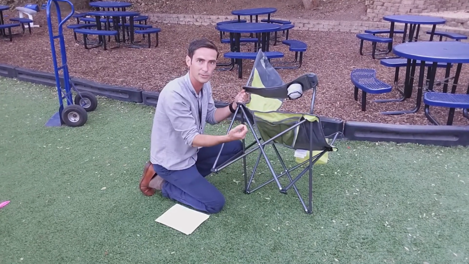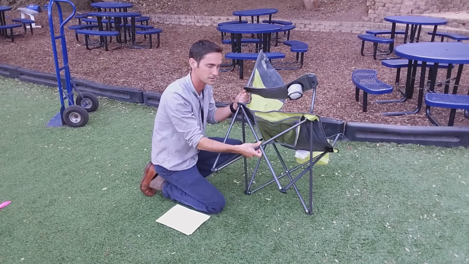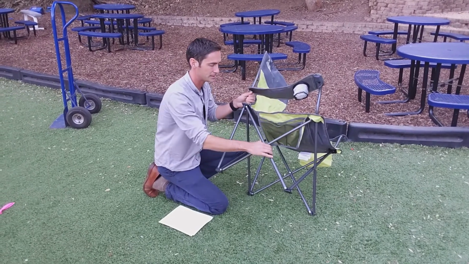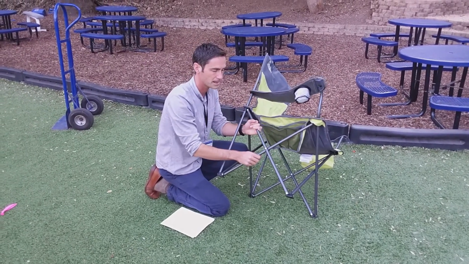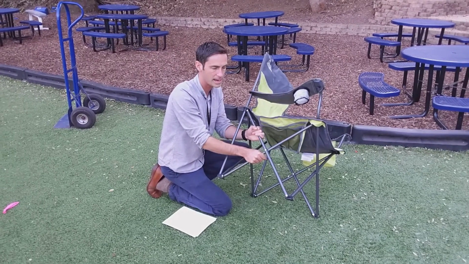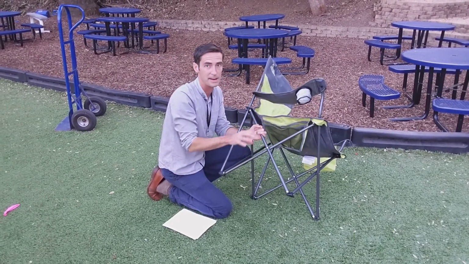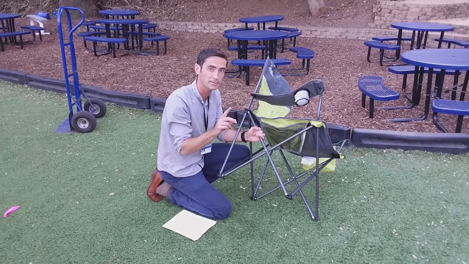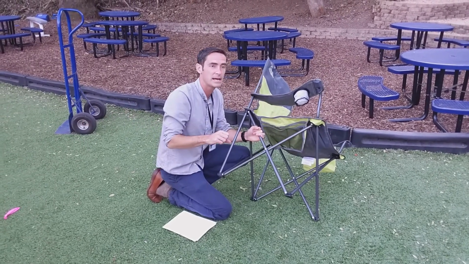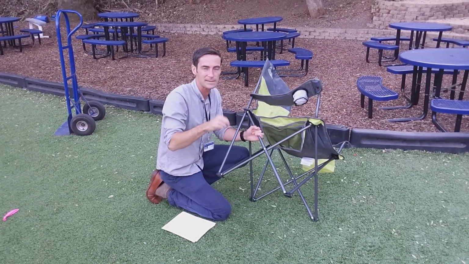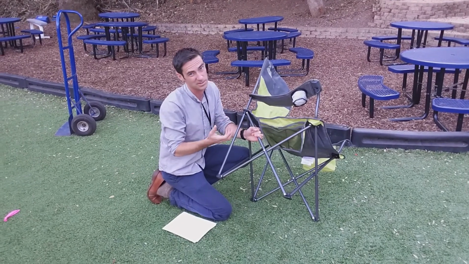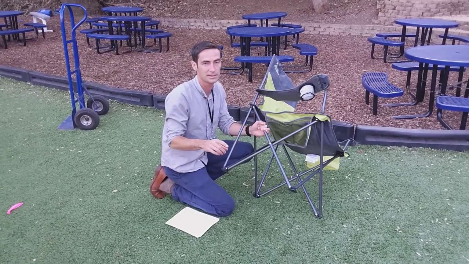A rivet is a permanent connection that can't be unscrewed or anything like that. And this one keeps actually everything from happening except one. Okay, where the simply supported one let anything happen except one. This actually is the opposite. This keeps everything from happening except one.